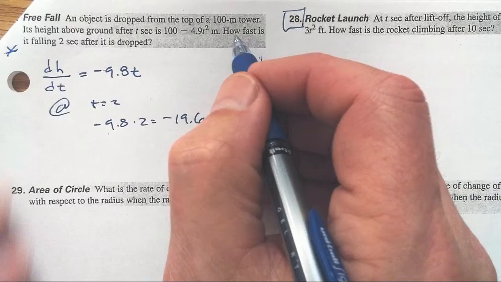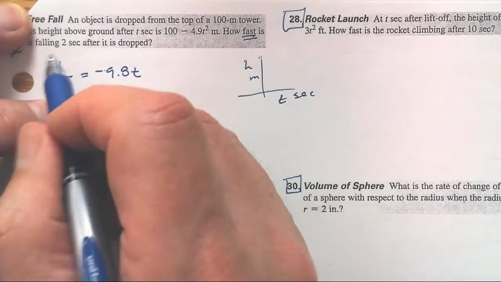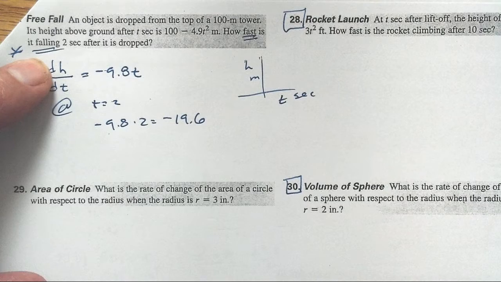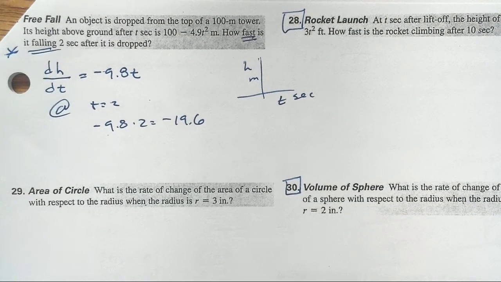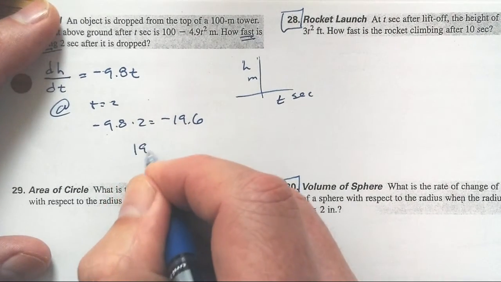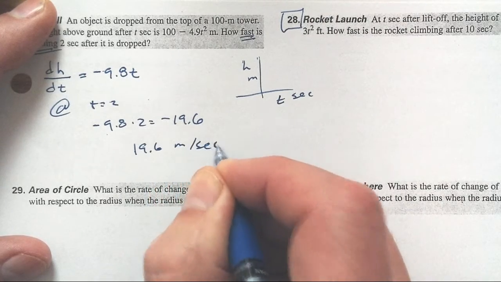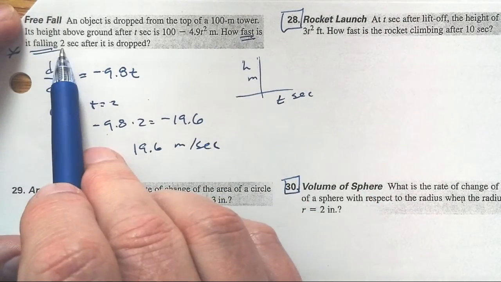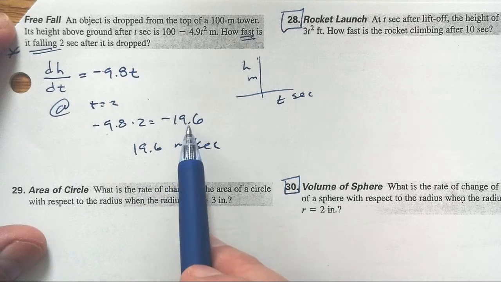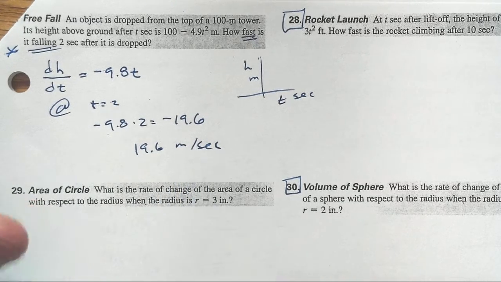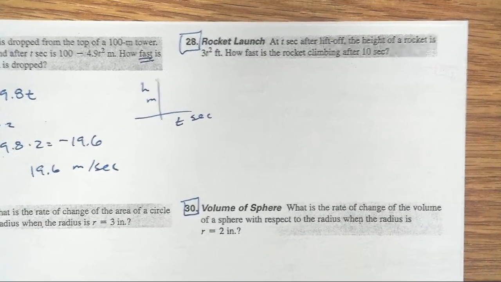However, how fast is it falling? The falling builds in the negative already. So how fast is it really traveling? It's really traveling at 19.6 meters per second. See, if it said how fast is it rising, then we would need to say negative 19.6, because it's not rising, it's doing the opposite of rising. All right, that's all there is to that one.